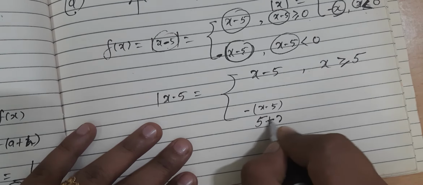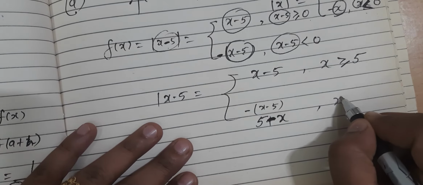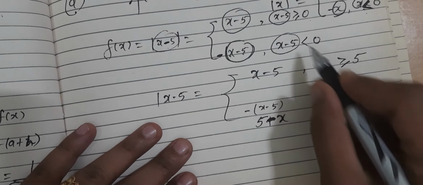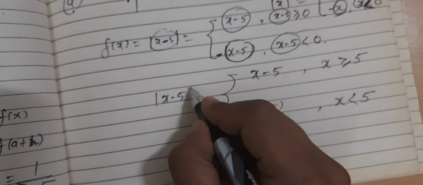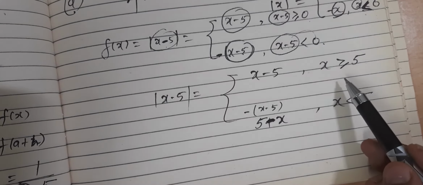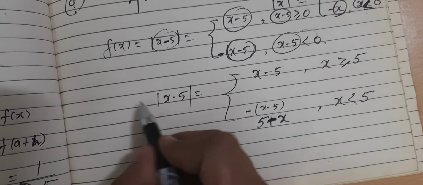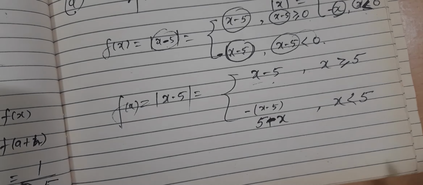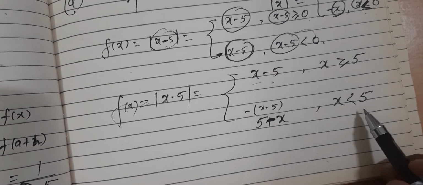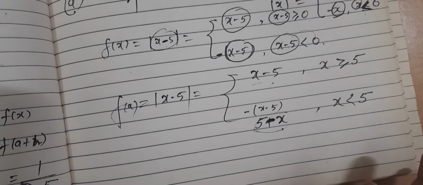So 5 minus x, where this x is less than, when you transpose, 5. Okay. So for all the values equal to 5 and greater than 5, the value of the function is x minus 5. And for all the values of x less than 5, the value of the function will be 5 minus x. Okay.